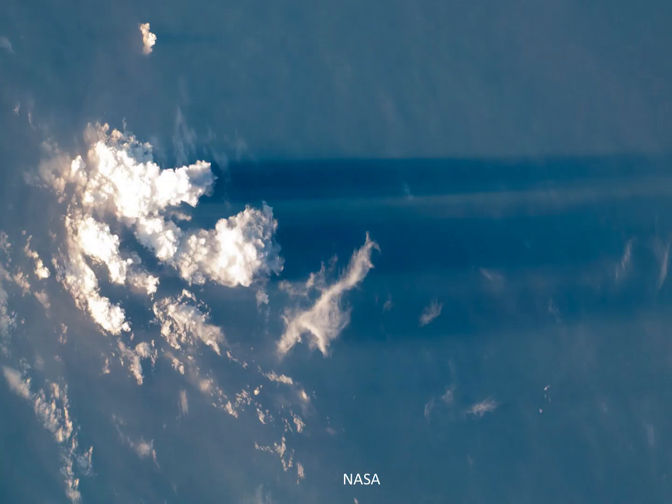This is from space. And you can see those light rays there, and you can see they're all parallel to each other. So again, sometimes what we see is not actually what's happening.